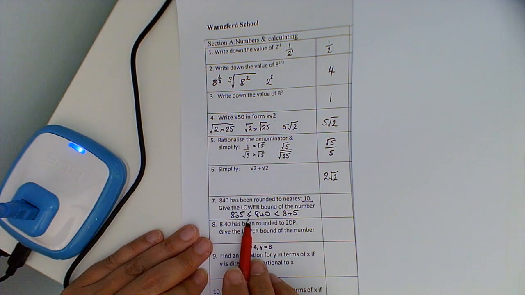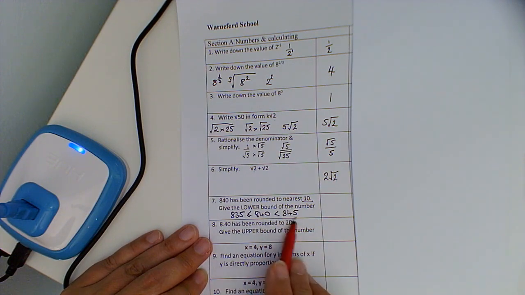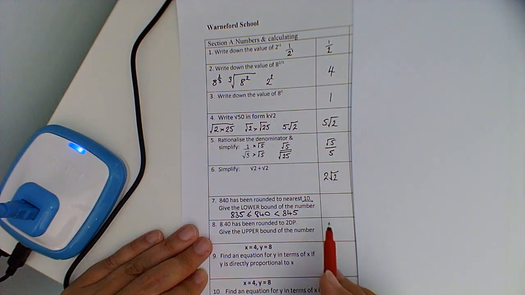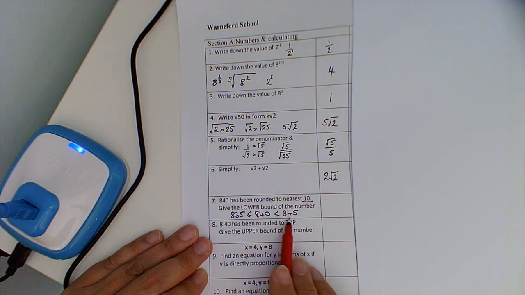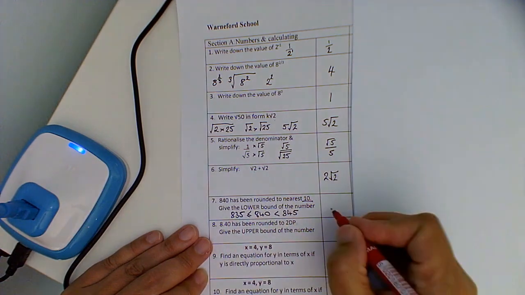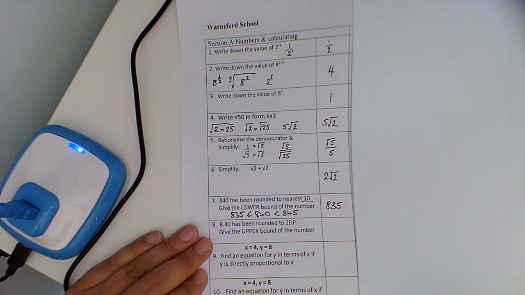Now you'll notice I've used a less than or equal to symbol for the lower bound, but only a less than symbol for the upper bound. That's because with upper bounds we don't want to have 0.499999 recurring. We want it to be to the nearest 5, so we need to therefore say that it's less than, because it can't be this exact value. Now we were asked to just give the lower one, so our lower one this time is 835.